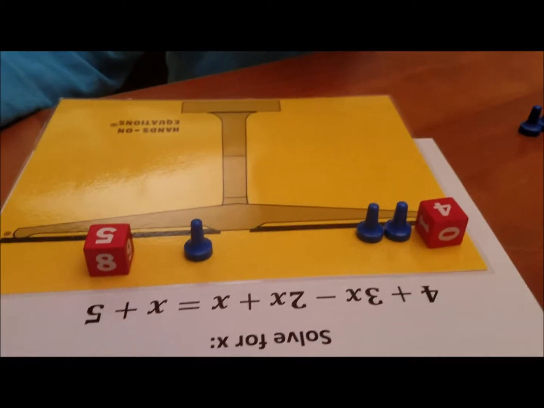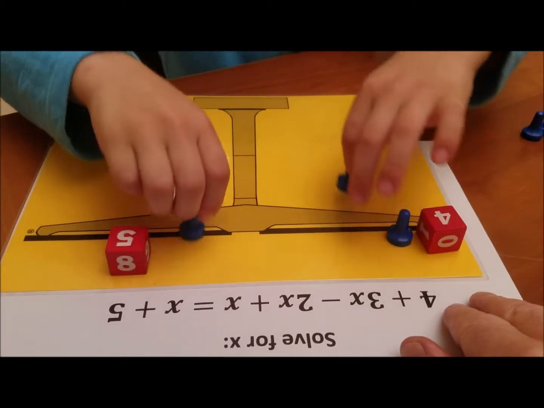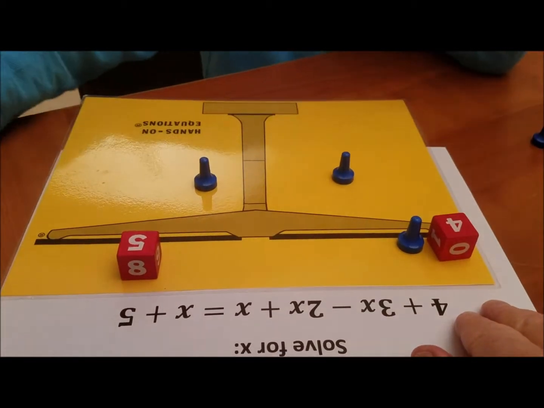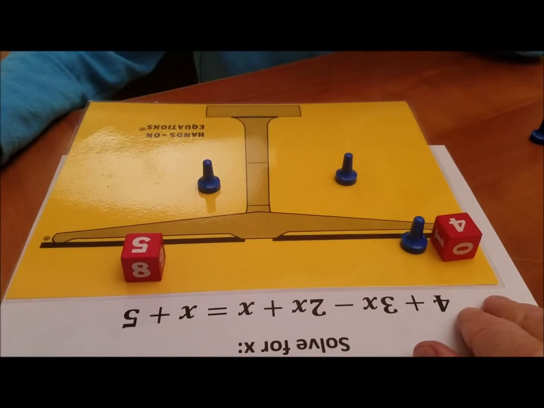Okay, Moshe, so now you have the setup for the problem. Do you see any legal moves we can perform? Take away an x from each side, okay. Good. 2. 1.